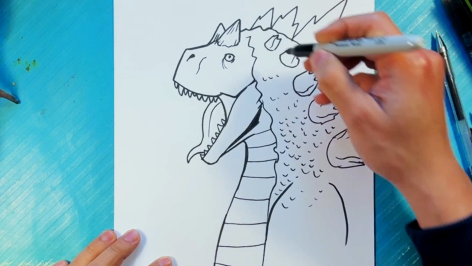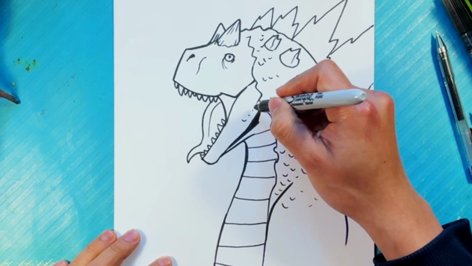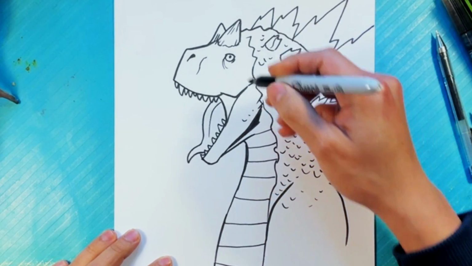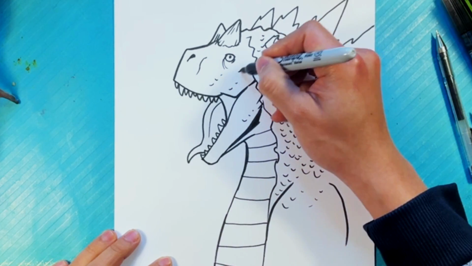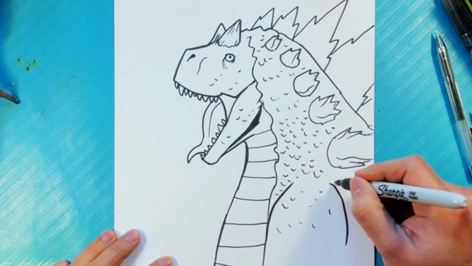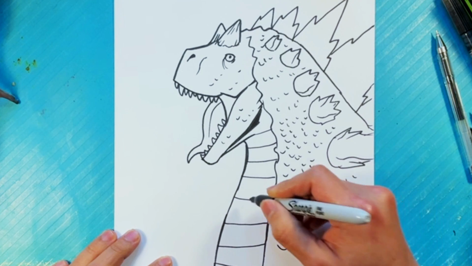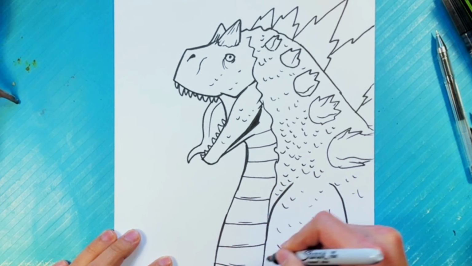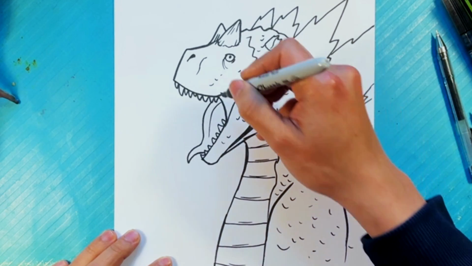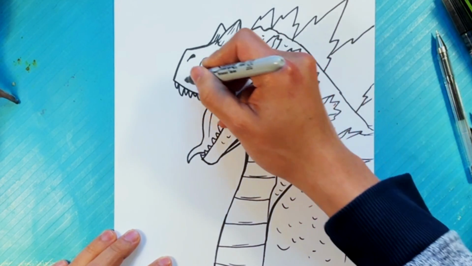Around this area, just over here. You can pepper it around. It doesn't have to be completely covered, but you want enough of it covered so that it makes some sense and doesn't look like a tattoo or something like that. Right on. There we go.